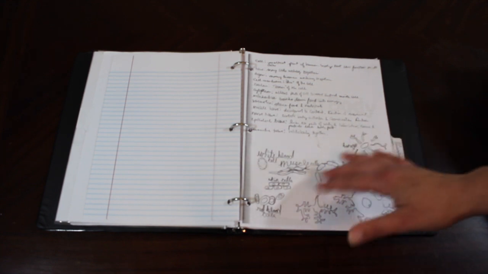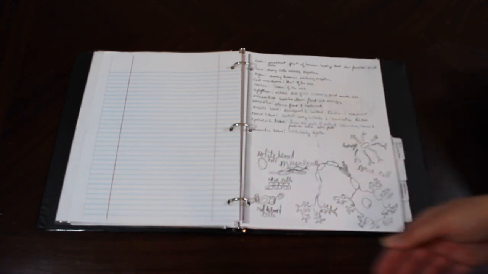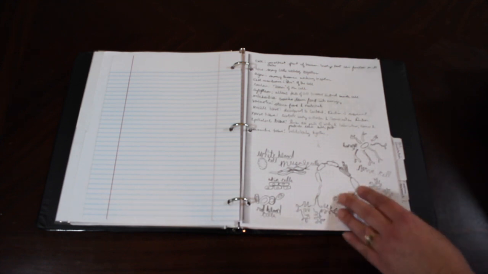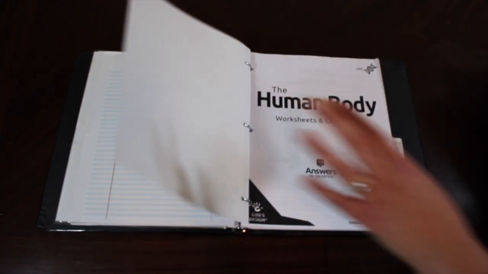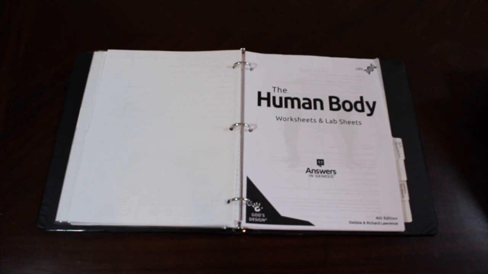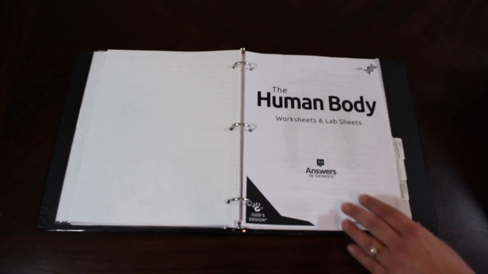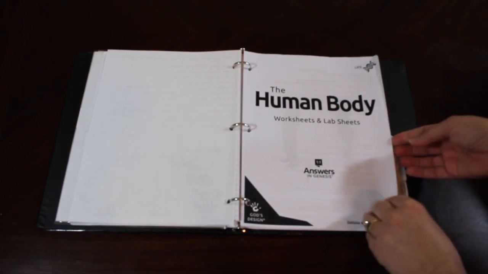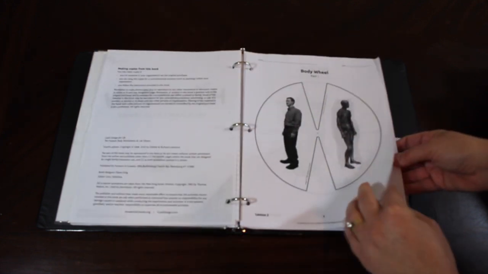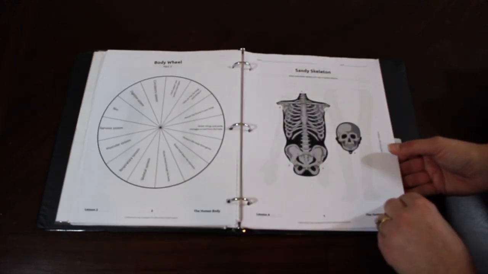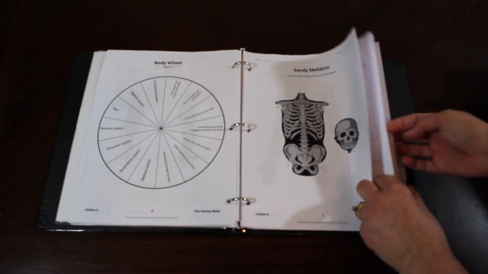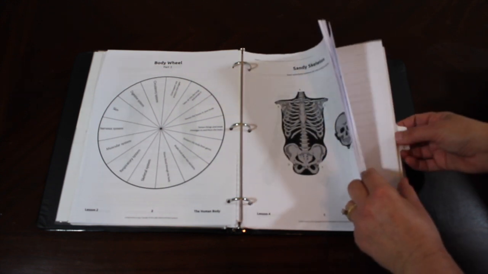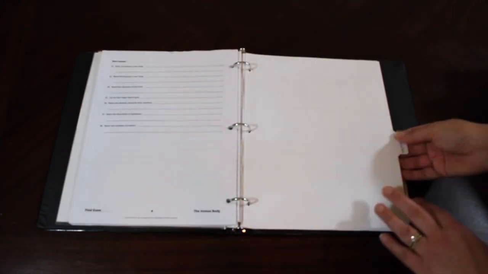And so this is just an area where you can put some paper and add those things as you go through the year. Also, what you'll probably want to do is print out the human body worksheets, lab sheets, and quizzes from the link at the Supplemental Resources webpage. Those are printables. These right here are printables from Answers in Genesis, and the link is there for your convenience.